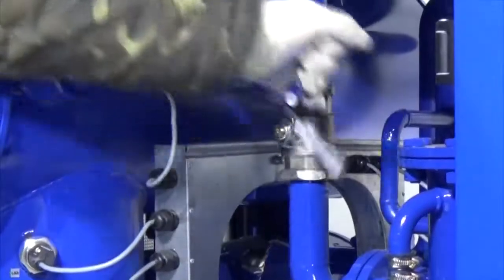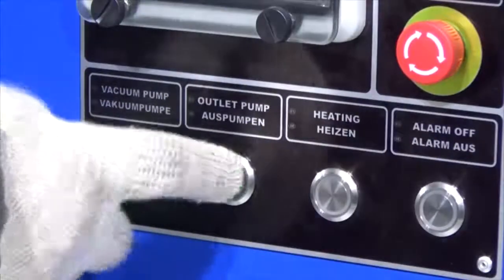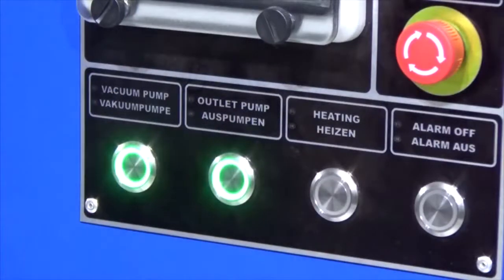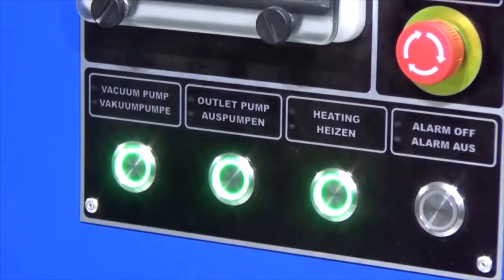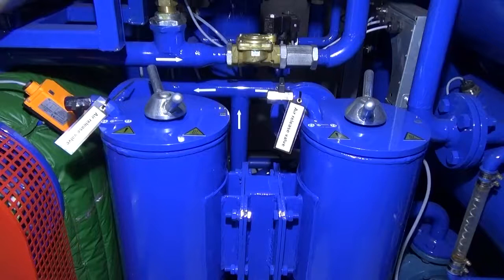The unit will start to fill with oil. 5. Start the output pump by pressing the outlet pump button. 6. Engage the heater by pressing the heating button. When the oil temperature is less than 50 degrees Celsius, bubbles may be observed in the vacuum chamber sight tube.